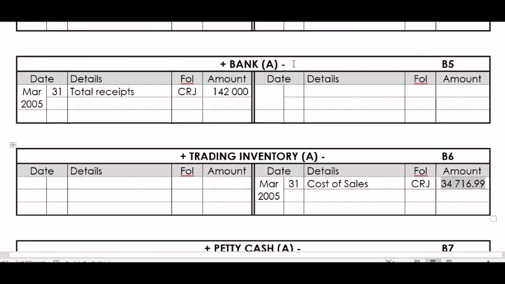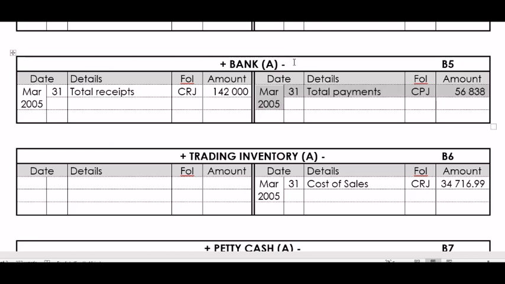So you go to bank in your general ledger. You will see bank and trading inventory will be the only accounts with entries on both sides of the accounts. Then you still write the date in the dates column. You must write it again, even though you wrote it on the left-hand side already. But now, instead of saying total receipts, which we did with the CRJ, you're writing total payments because this value represents all of our payments for the month. Then you say we got it from the CPJ and the value was 56,838 Rand.